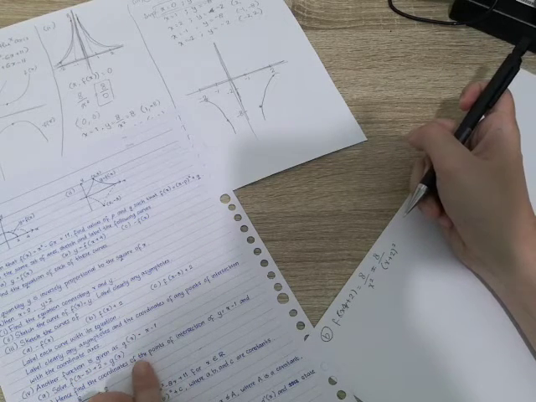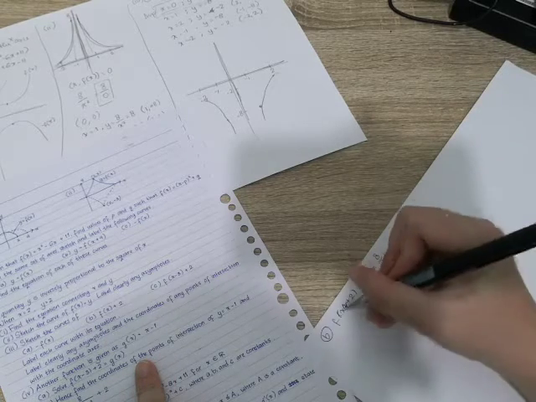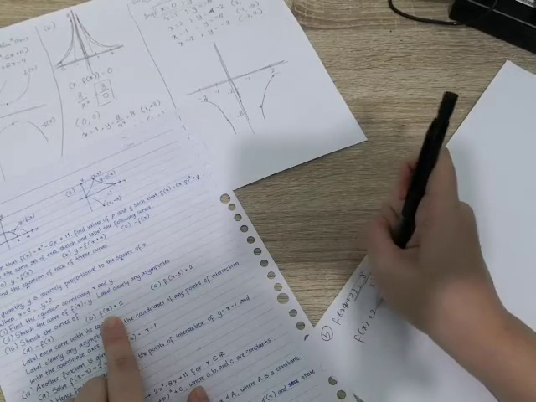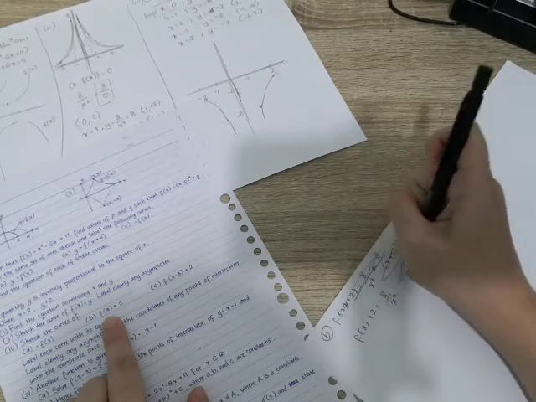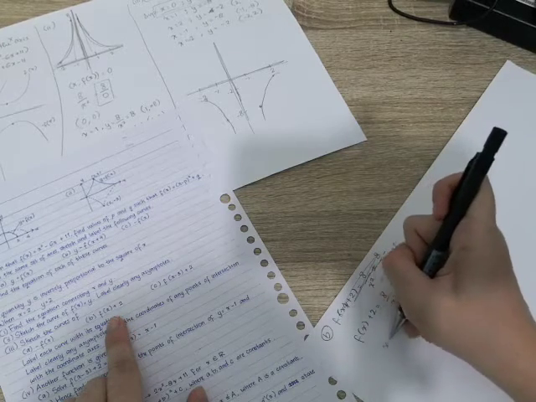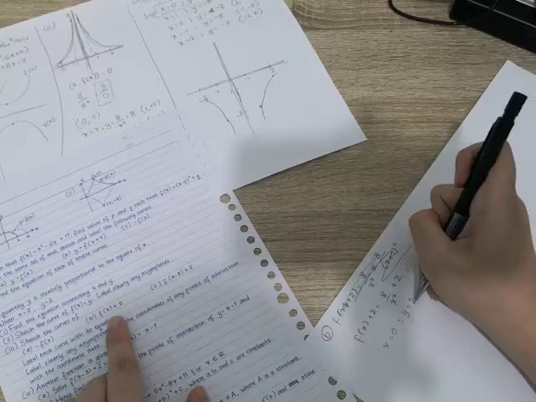Am I correct? f(x) plus 2, so 8 will become plus 2. This will be the equation. Now when x is 0, which is impossible, y will be 2.